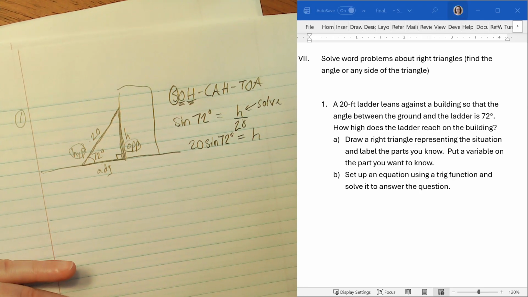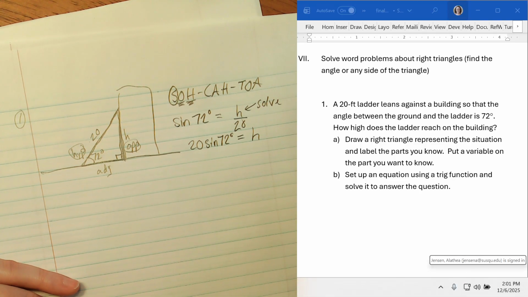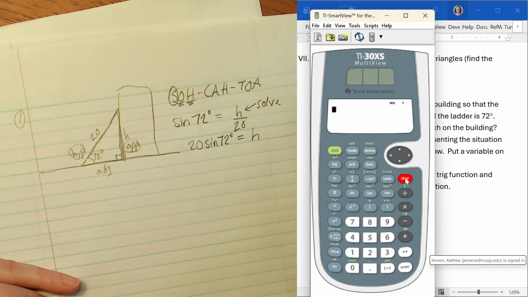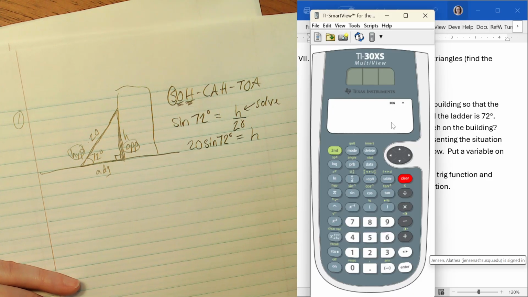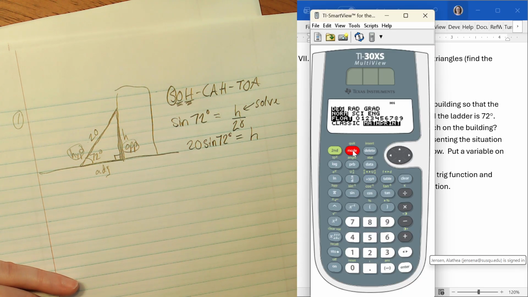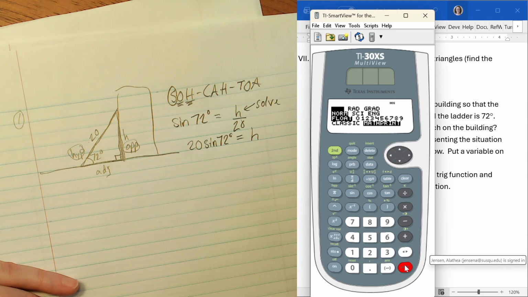I'll just put it in a calculator. Now you're going to want to make sure your calculator is in the right mode. See the little deg here? That means I'm in degree mode. Your calculator should have somewhere on it a mode button or a degree button or a rad button so you can change modes. I'm given this angle is in degrees, so I want to stay in degree mode.